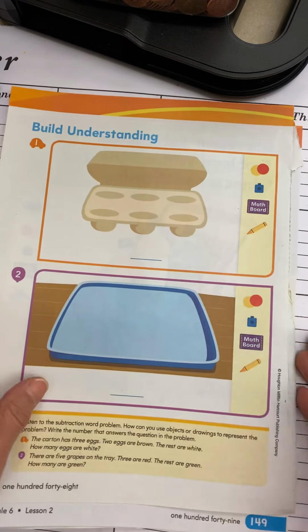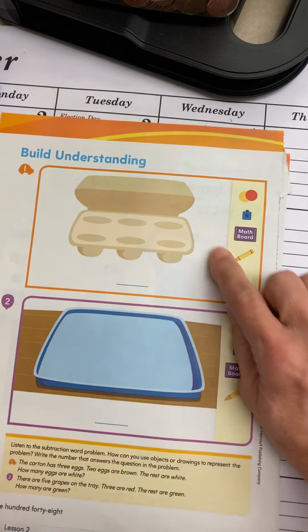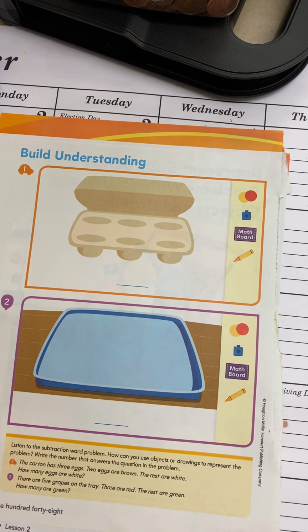Let's get on our good listening ears here. So let's take a look at the top one. This is an egg carton. And the egg carton has 3 eggs. 2 are brown eggs. The rest are white eggs. How could we figure that out? How are we going to represent that?